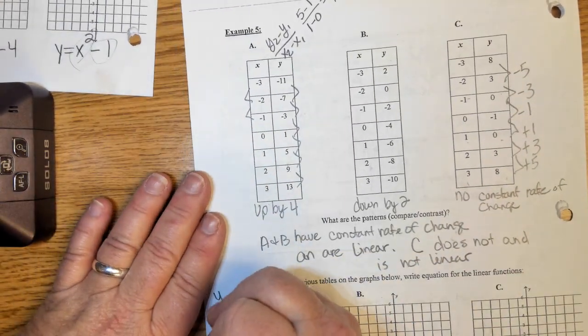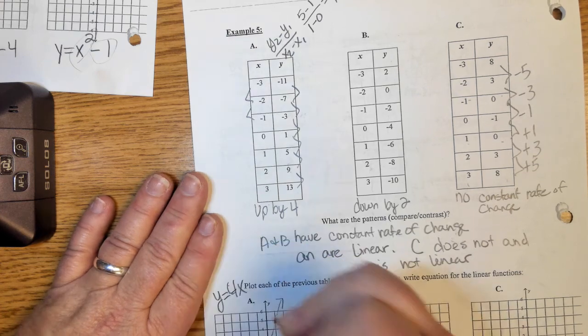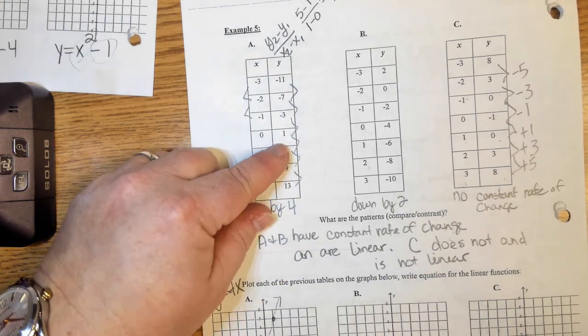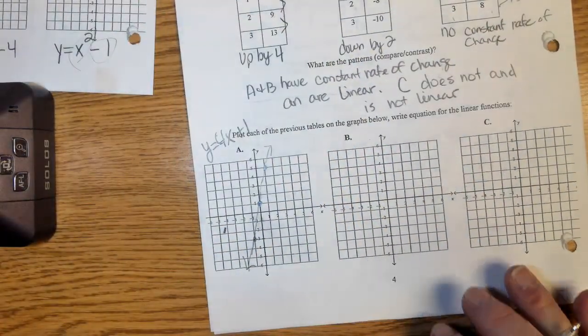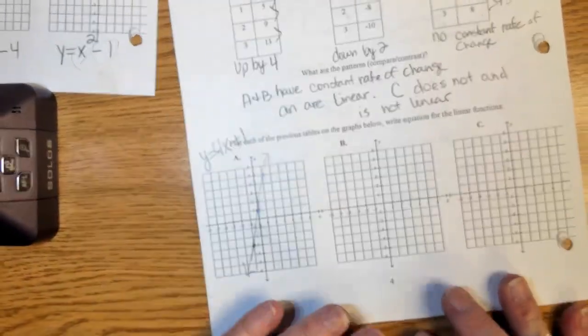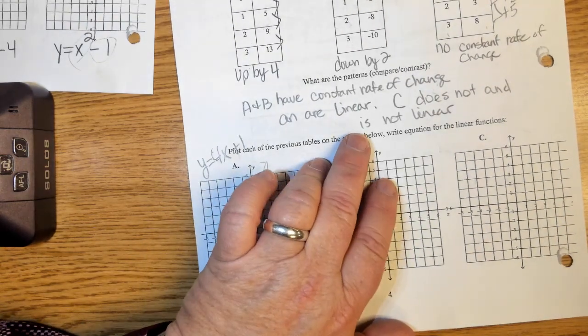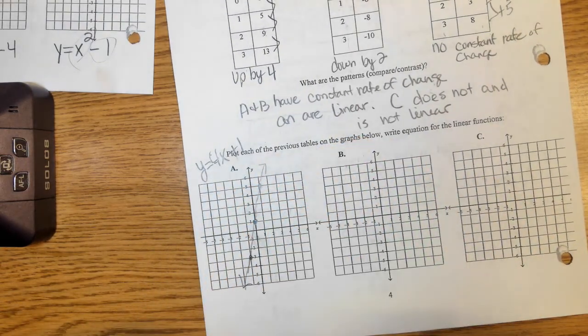So I can do y is equal to 4x, and where's my y-intercept? At 1, positive 1, plus 1. So 4x plus 1.